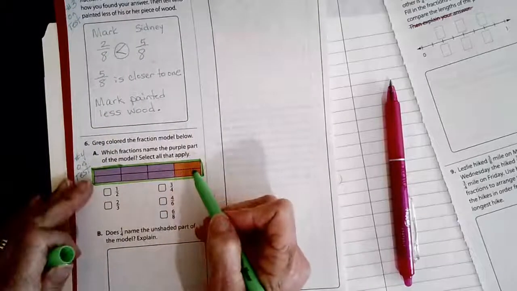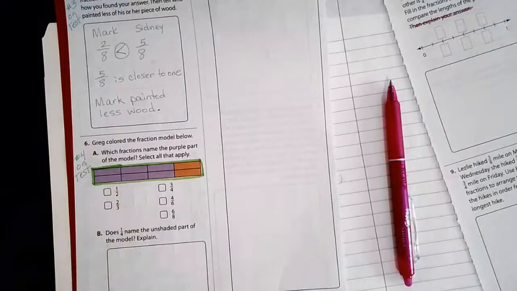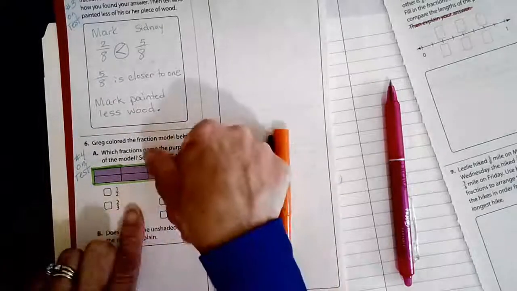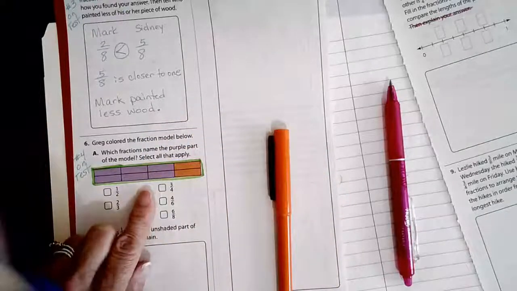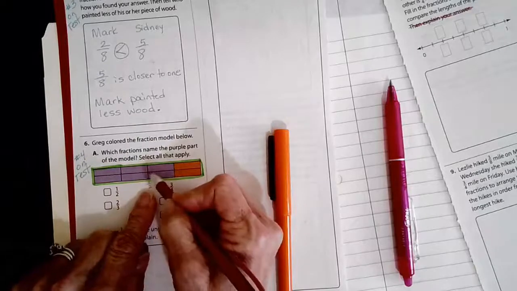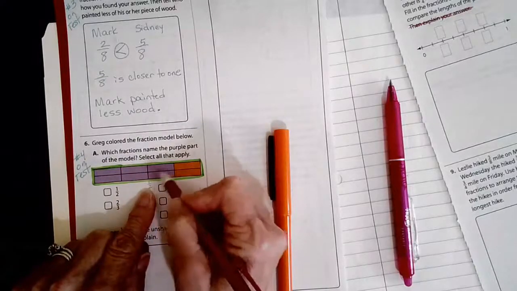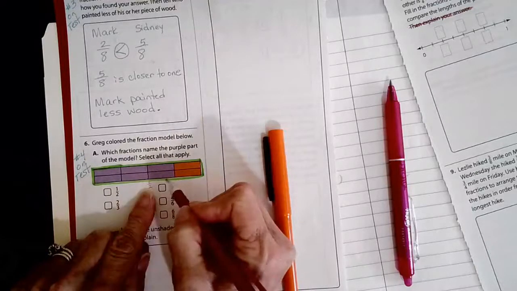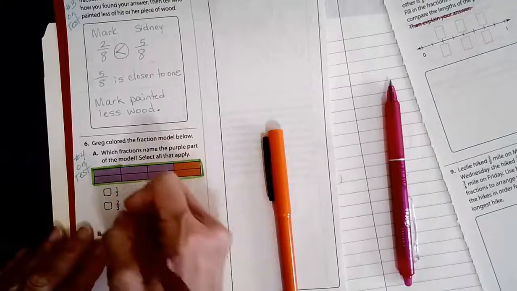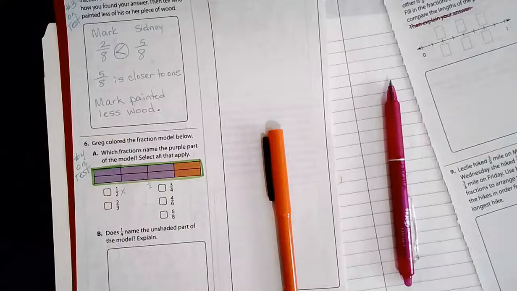If I look at the whole piece and I were to divide that whole into half, I would be dividing it right here. This would be 1/2 right here. Is there only half of the purple spaces covered? No. The purple spaces cover more than 1/2. So 1/2 would not be an option.